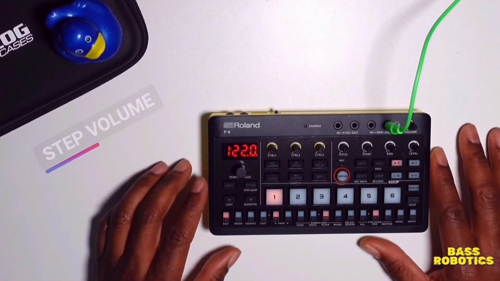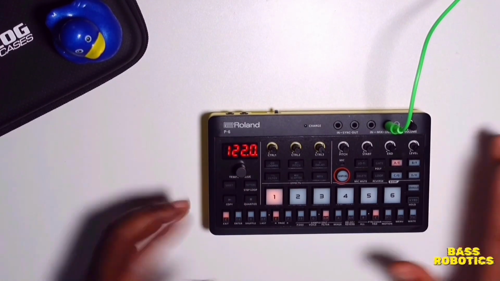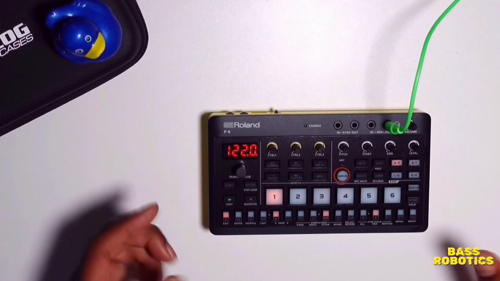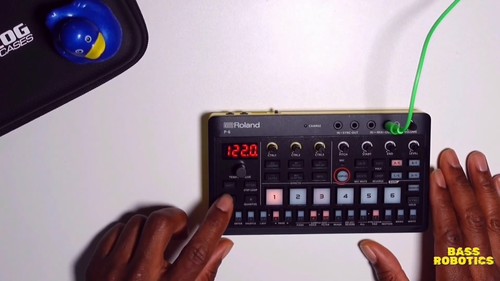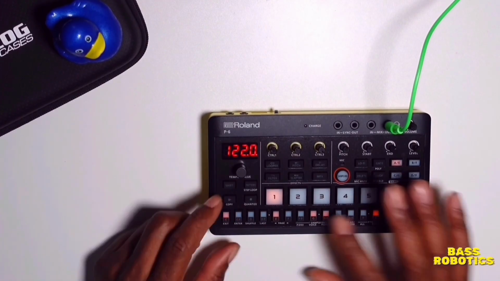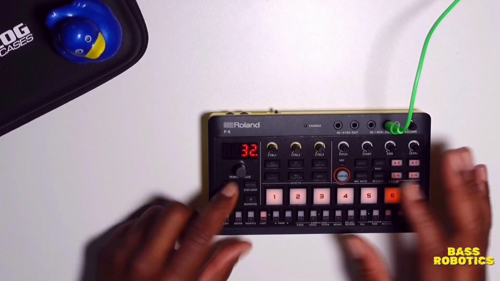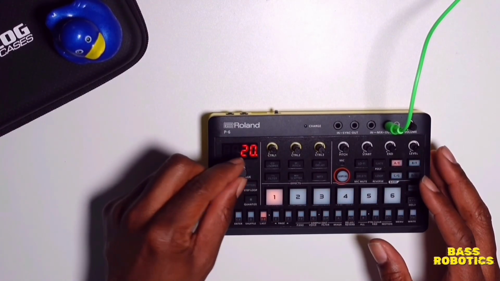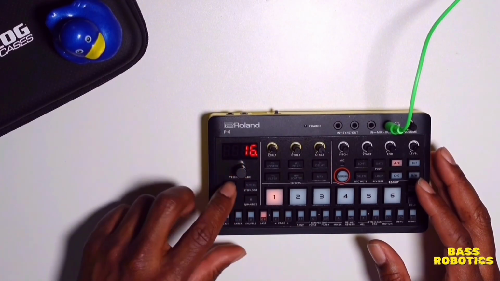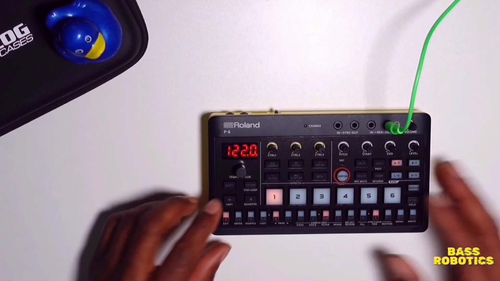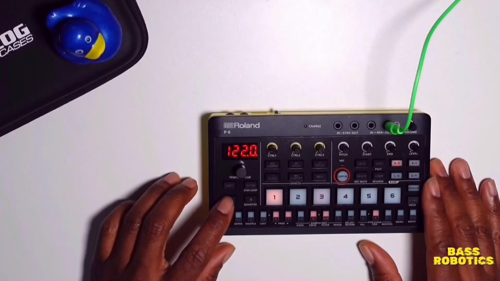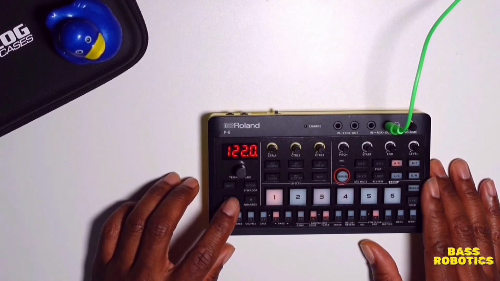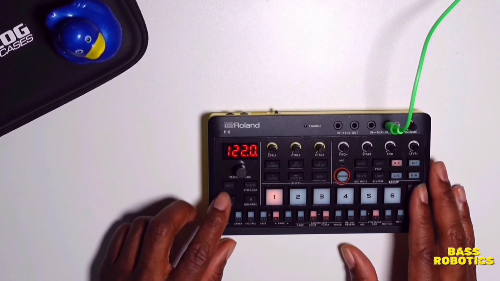So let's talk about some of the volume options that you have per step. I'm going to add a kick here. In fact, let's change this, put this to 1 page, 16 steps. So now we have 16 steps. I'm going to add a step here. You see, I have that double kick there.